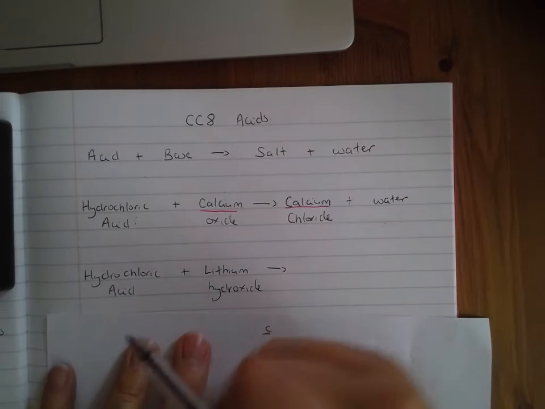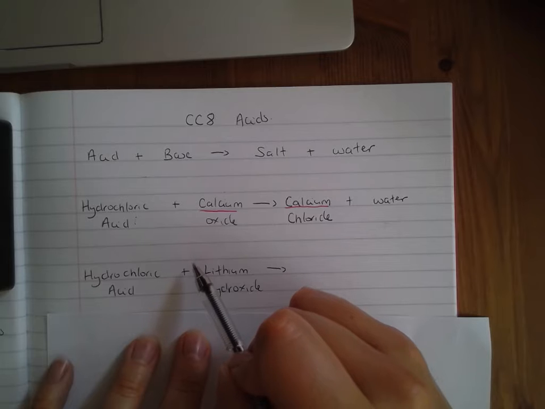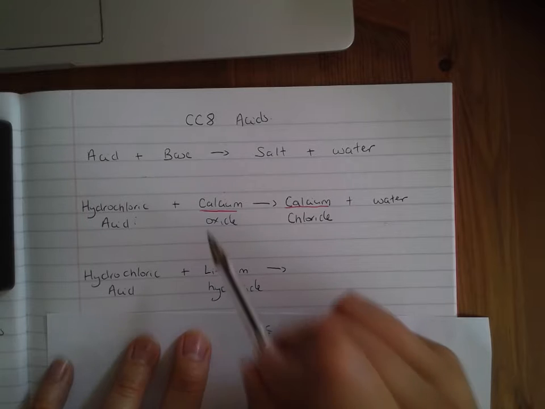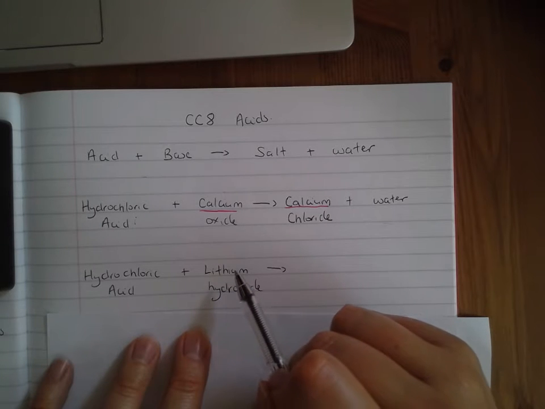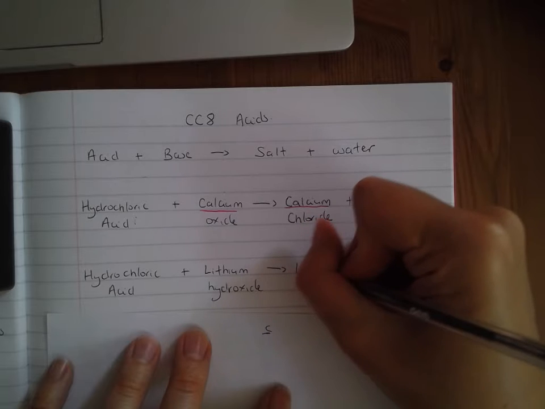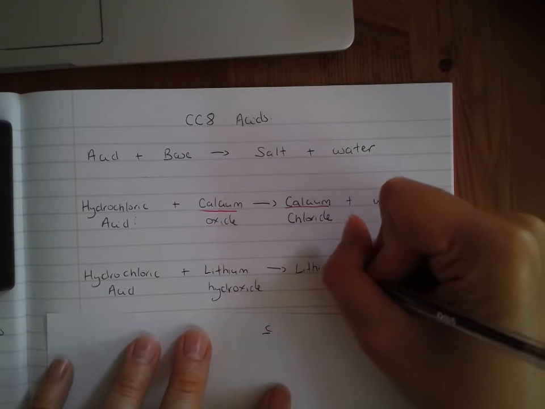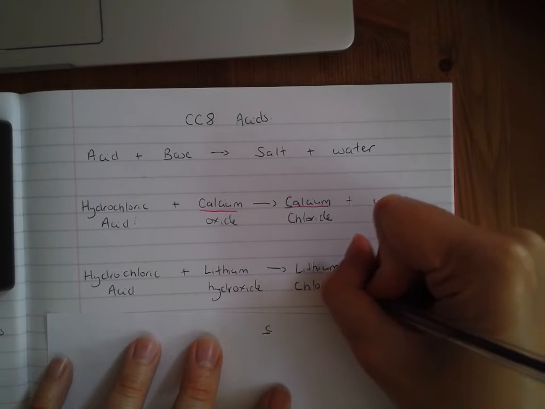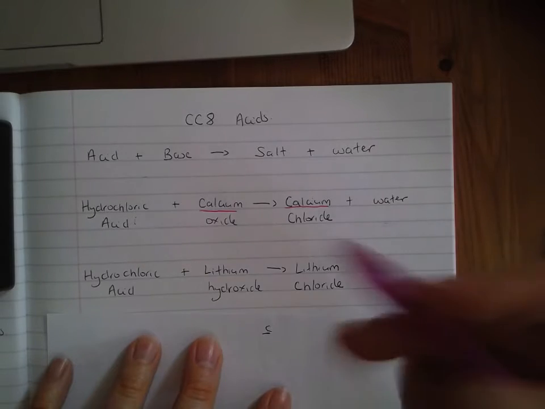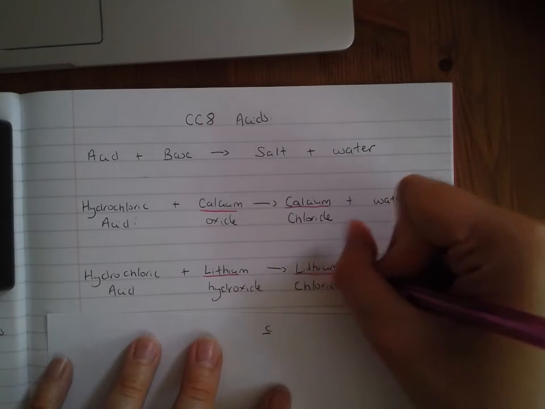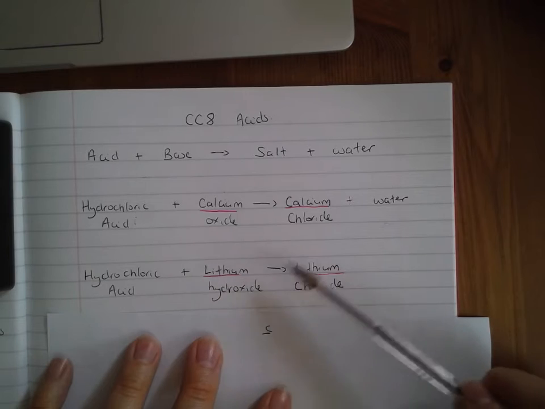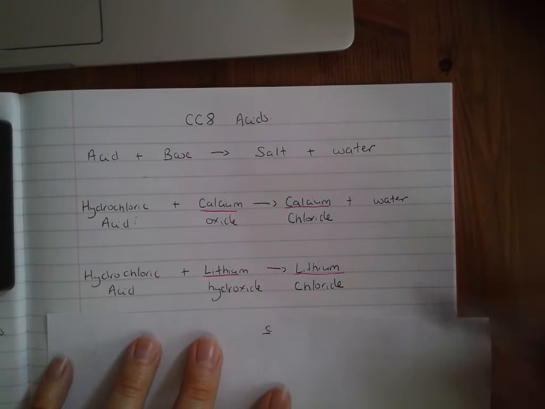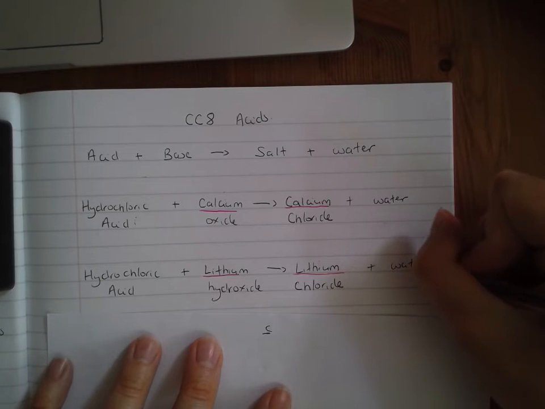If I do another one, I'm sticking with hydrochloric acid, but now I've changed my base to lithium hydroxide. Lithium is a metal. In front of the word hydroxide makes it a base. To name my salt, I take the word lithium, which is my metal. And to get the second word of the salt, I look at my acid. It's again hydrochloric acid, which means again the salt is going to end in the word chloride. So I'm just taking that word lithium from the base. The metal from the base is always the first word. And then to get my second word, I look at the acid. Okay, and again it's plus water.